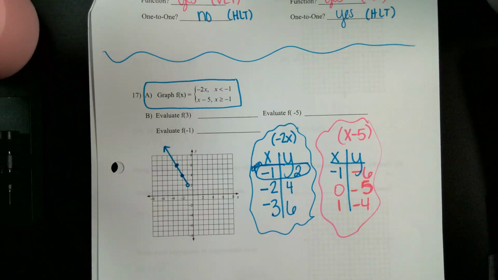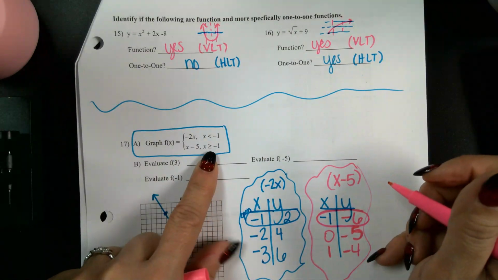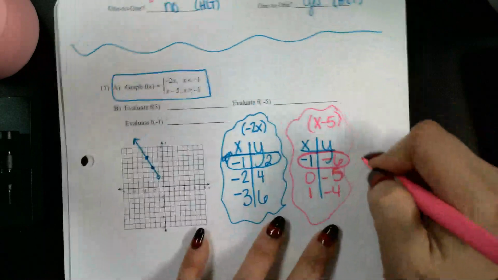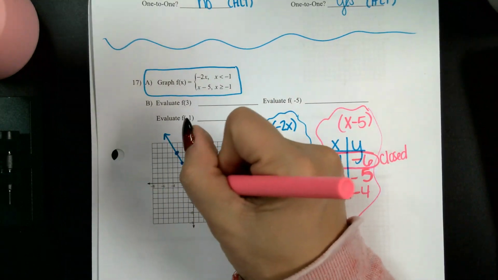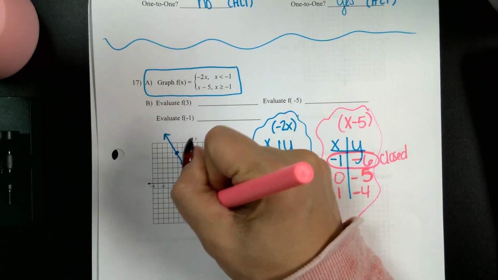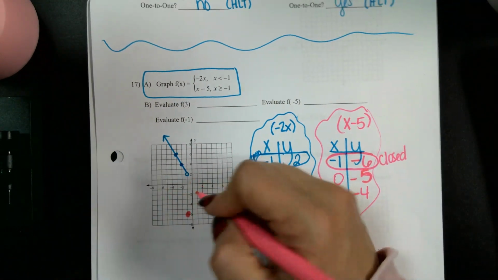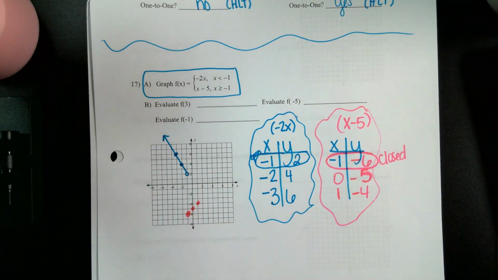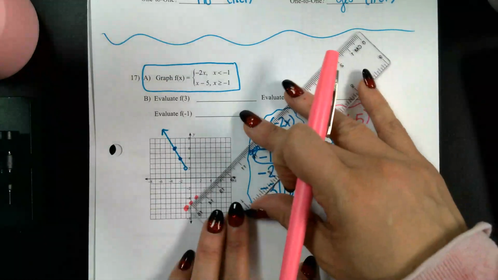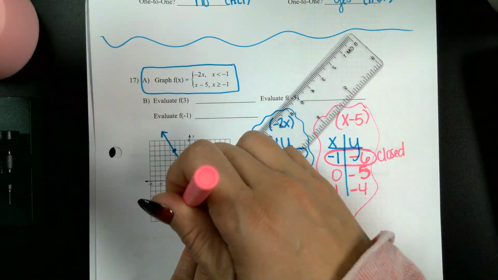Okay, when you go to plot your first one, this one right here, this had an equal sign, so that is going to be a closed circle. So at -1, -6, you're making a closed circle, closed dot. And then 0, -5, and 1, -4. So this one started at the closed dot, and it's increasing to the right.